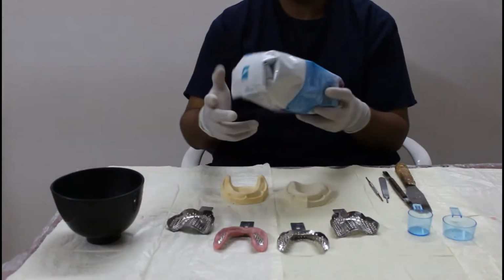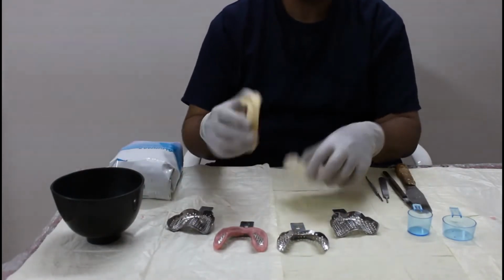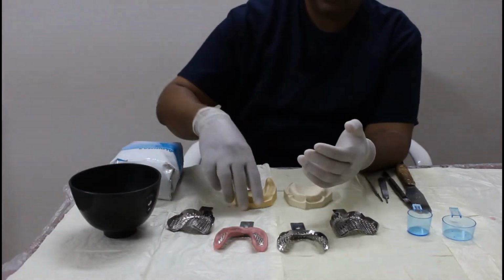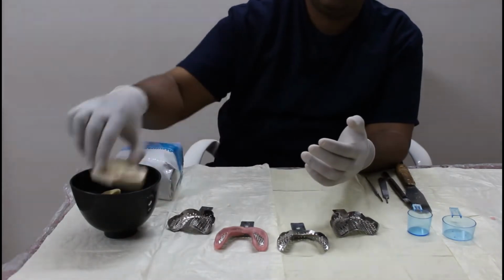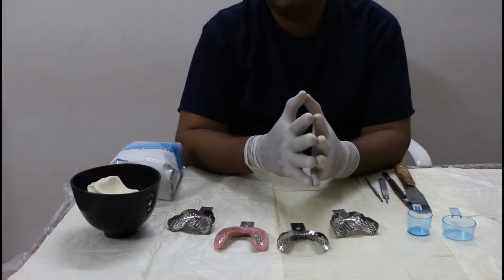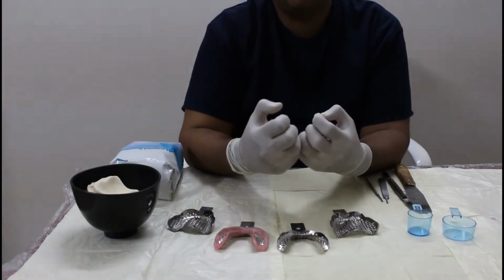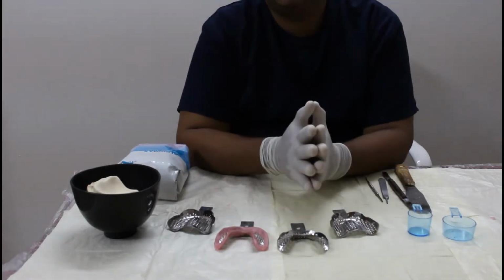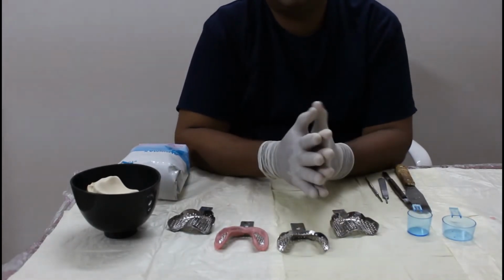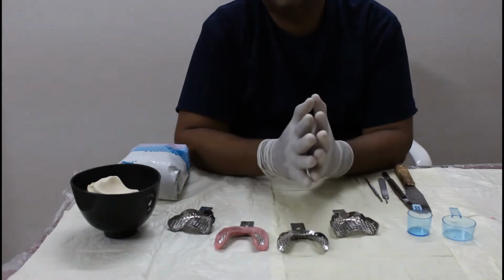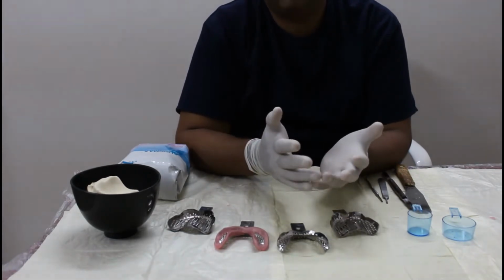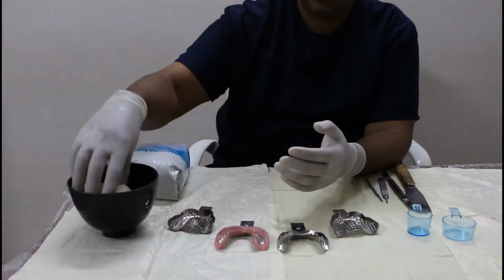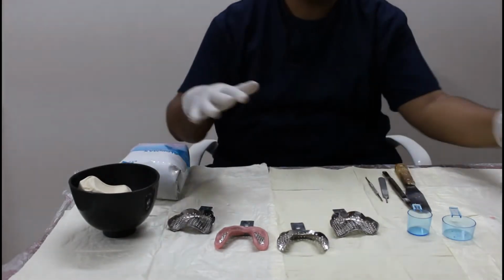Now before we start the procedure, take your cast, take some water in your bowl and dip your cast in the water and leave it for 5 minutes. We do this because the cast will absorb some water and then the alginate will not stick to the cast. In the mouth there is no need, because in the mouth the patient has saliva. So alginate will not stick to the teeth or to the edentulous ridges, to the tissues. But this is a cast. So take some water in a bowl and dip it and leave it for 5 minutes.